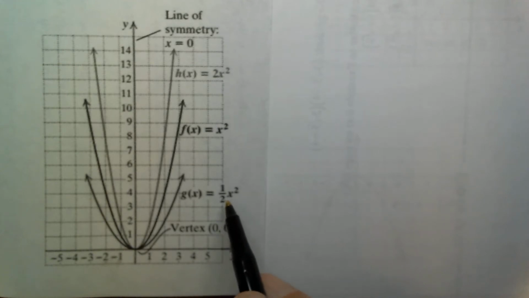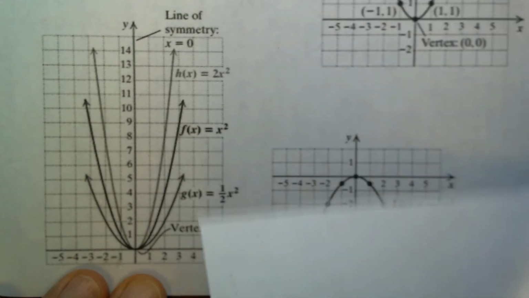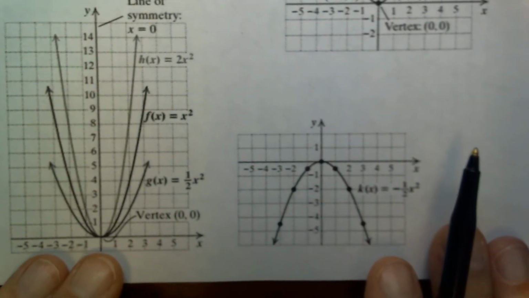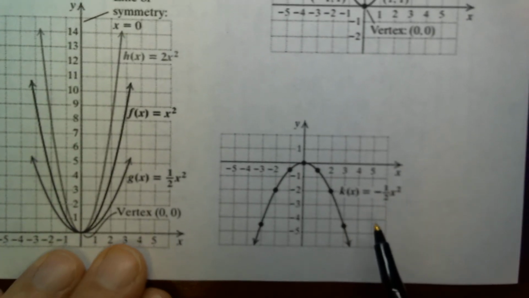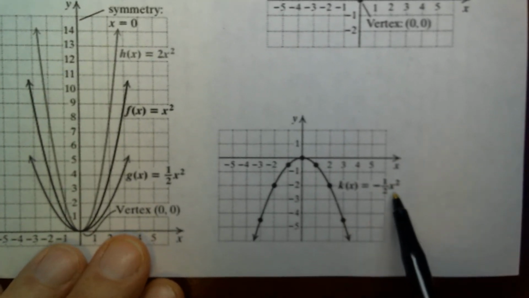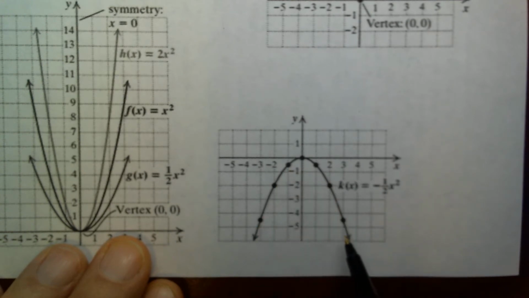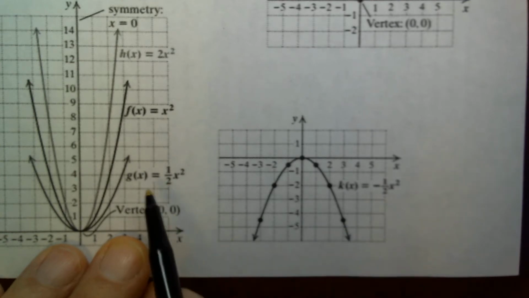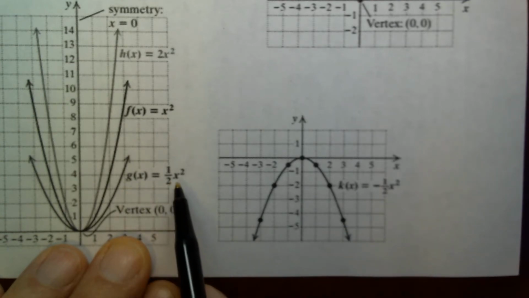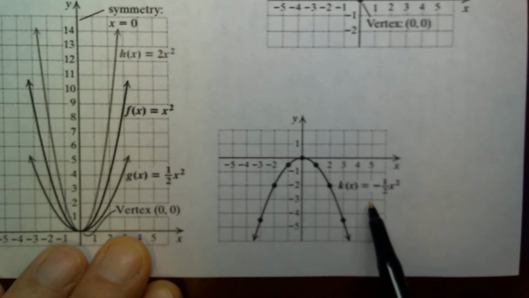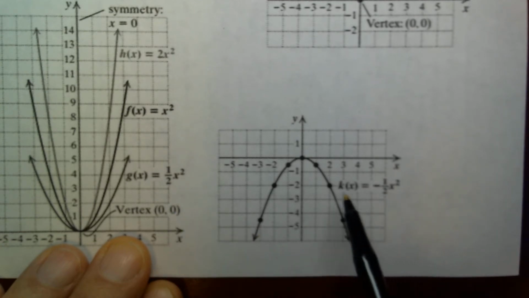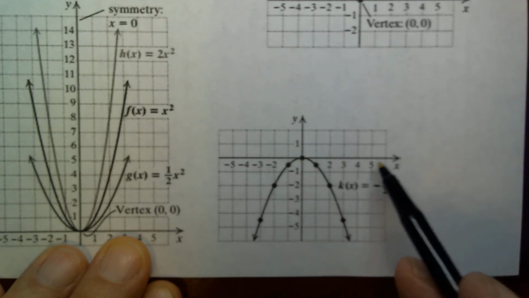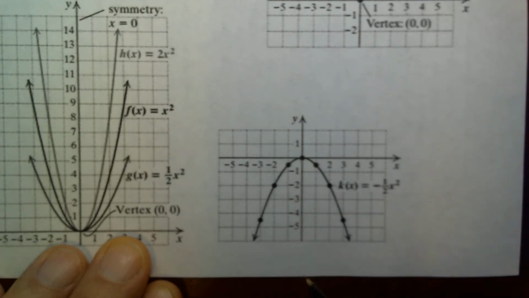Again, the sign of a matters too. When a is positive, it's upward opening. On the other hand, when a is negative, like in this case here, k(x) = -1/2 x², then the graph opens downward. So in other words, g(x) = 1/2 x² and k(x) = -1/2 x² are identical, except this one is now flipped over the x-axis. The shape is the same.